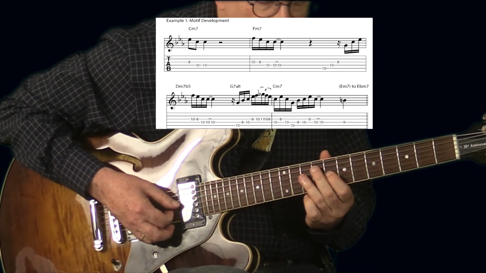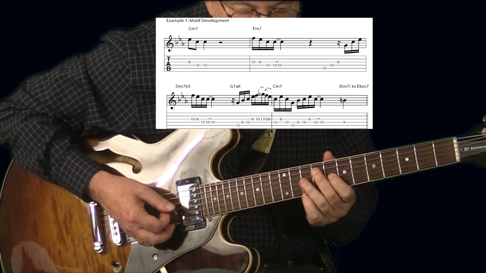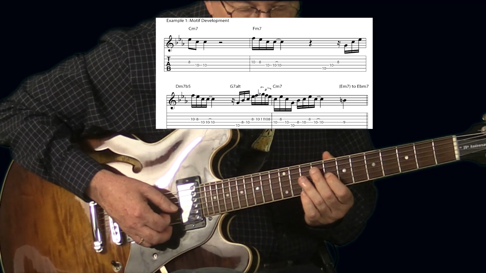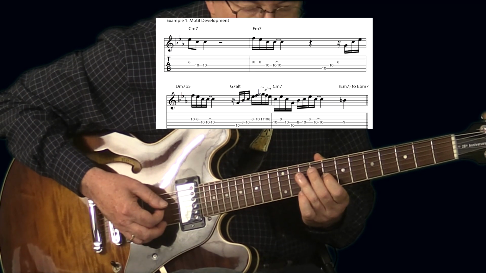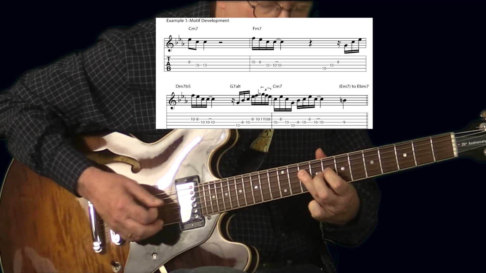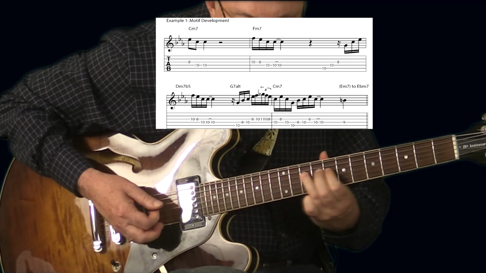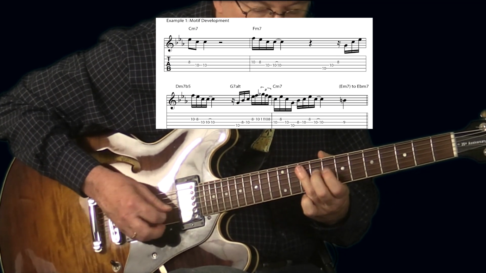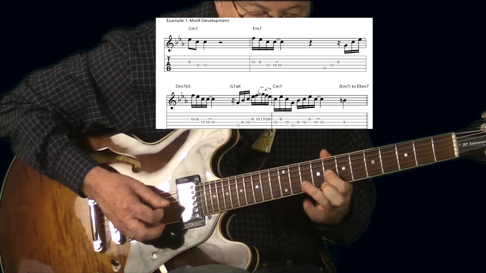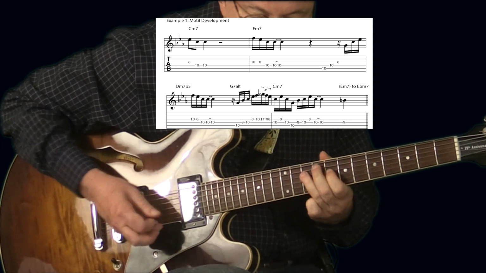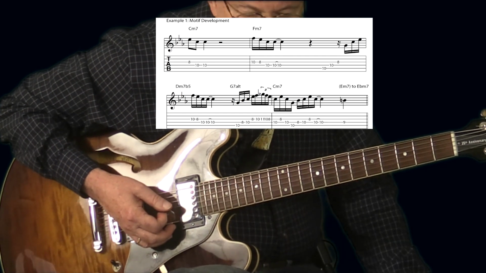I might have played it differently. I probably played quarter notes, something like that. I'm not sure. I was improvising. But anyways, in example number 1, it's developed throughout the 4 measures. First we have, and then it adds a few notes. Then there's a pickup. And then it changes it around and goes to the E flat minor.